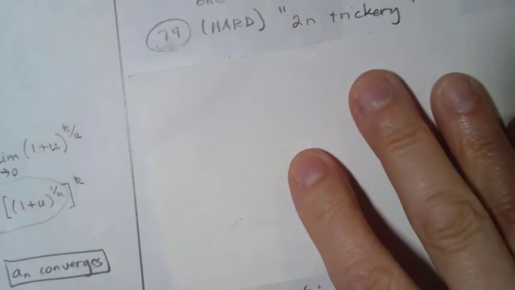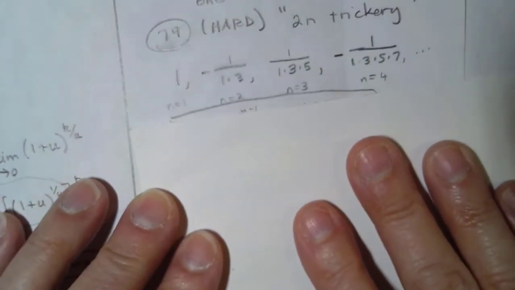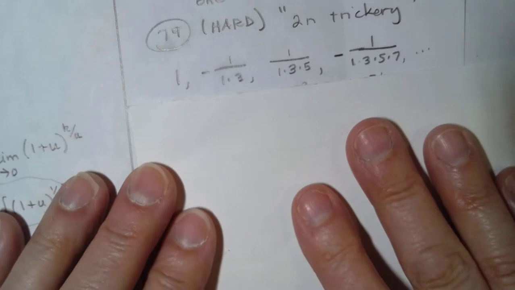79, I will never give you one this hard. We have 2 times n trickery. So here is your sequence.